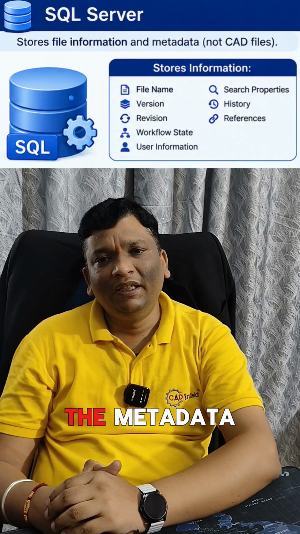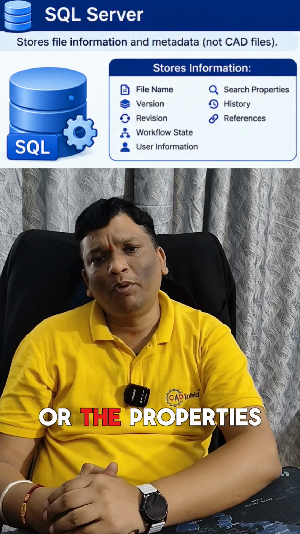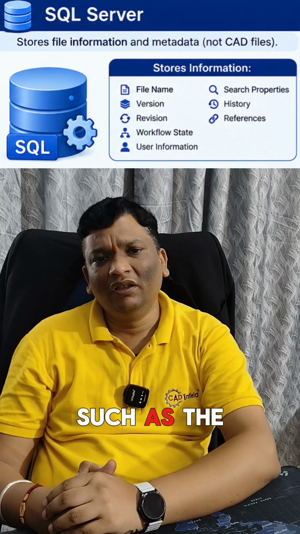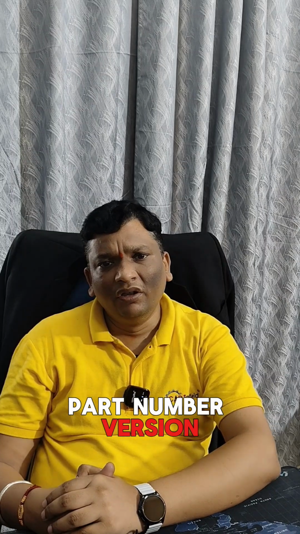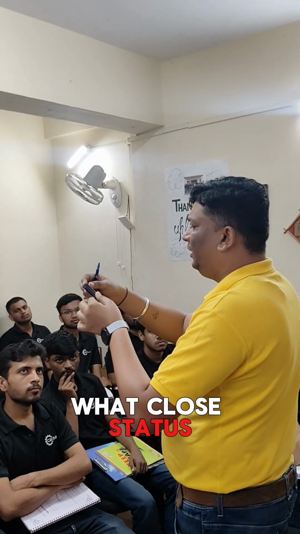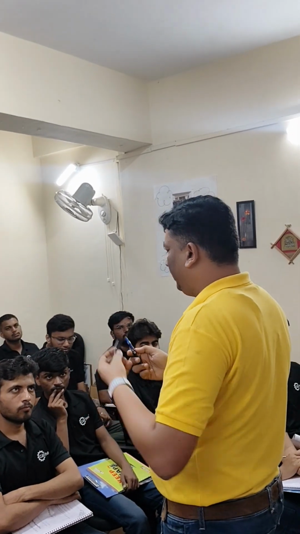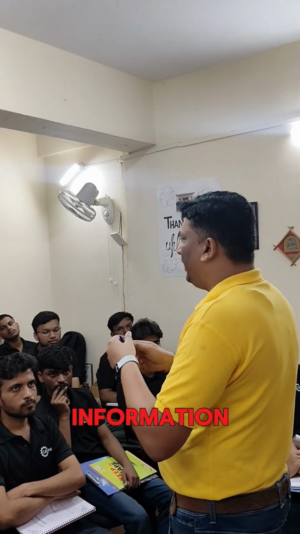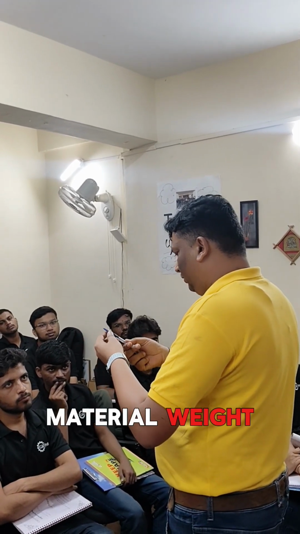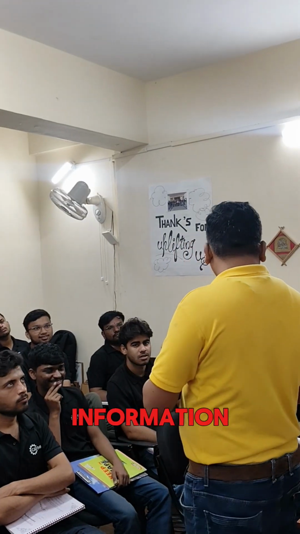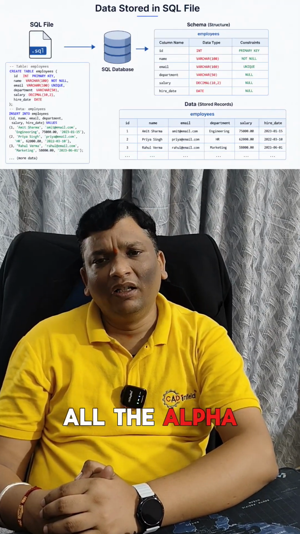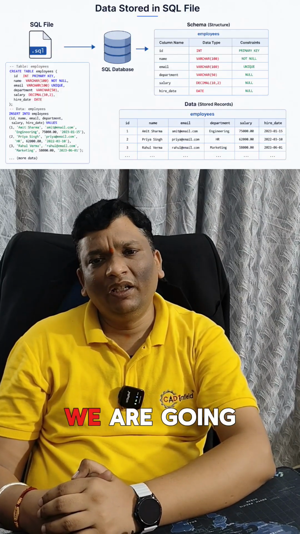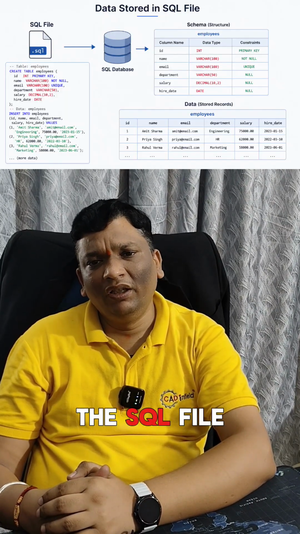The second component we call the SQL server. The SQL server basically stores the metadata or properties of the file, the important ones being file name, part number, version, revision, workflow status, whether it is approved or in transition, as well as useful information such as material, weight, or even history or references. All the alphanumeric data we store in the SQL database.